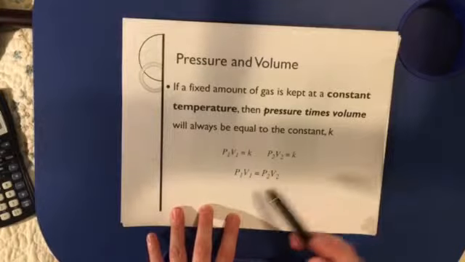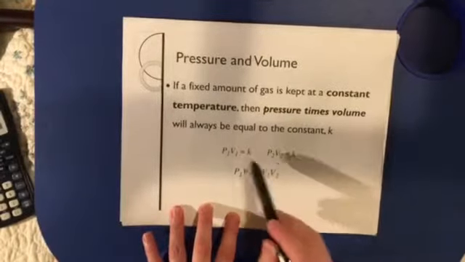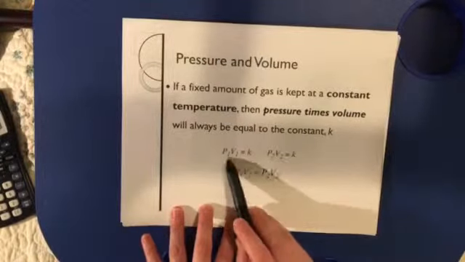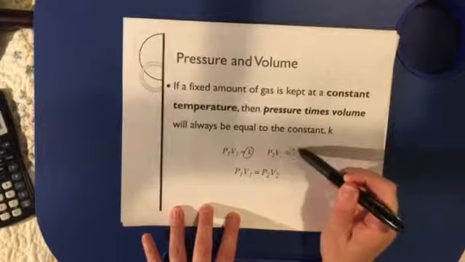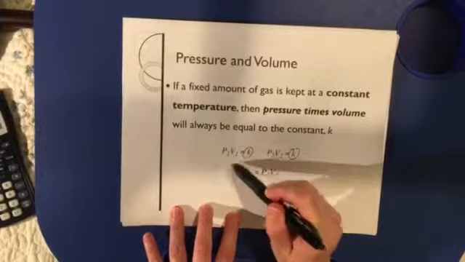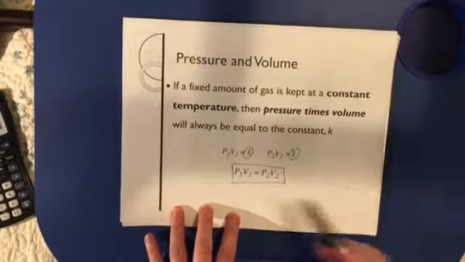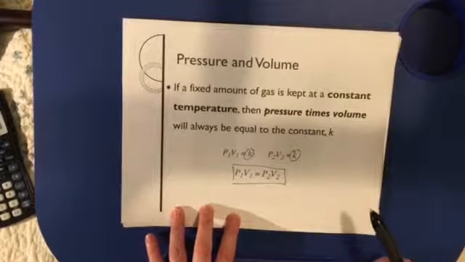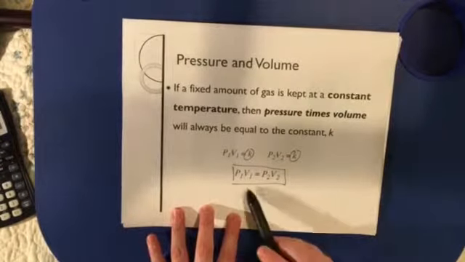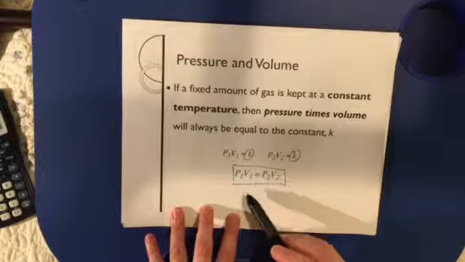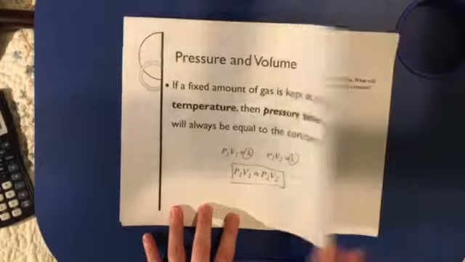And so then if you change one of the values, then that pressure times volume is going to keep equaling that constant. And so you can come up with this equation here by changing one of the values to see what the other value would be. And so if you change the pressure, you can figure out what the volume would be. Or if you change the volume, you can figure out what the pressure would be.